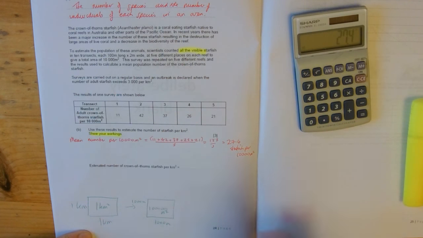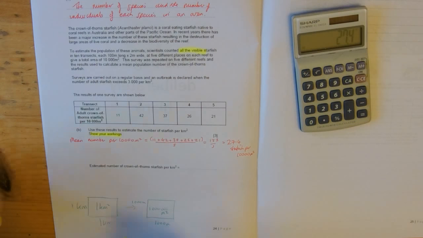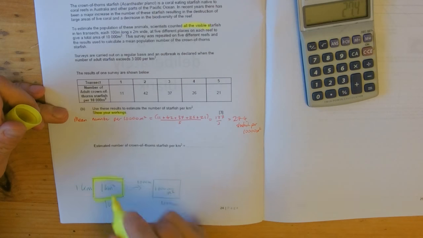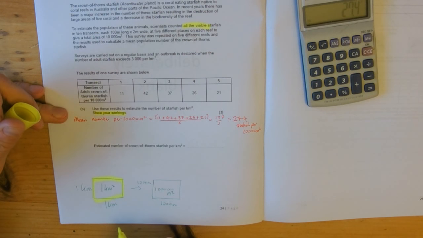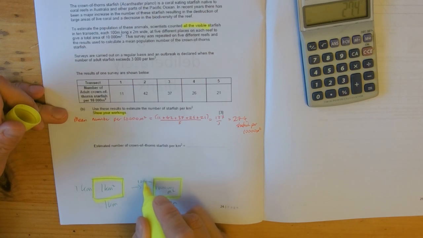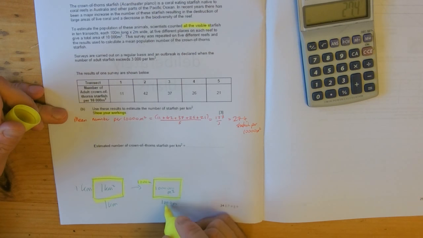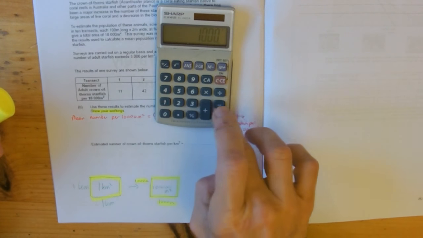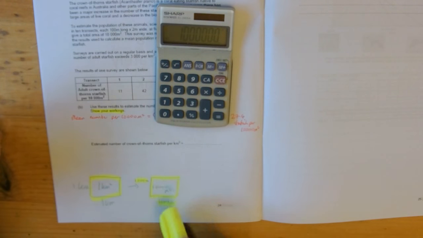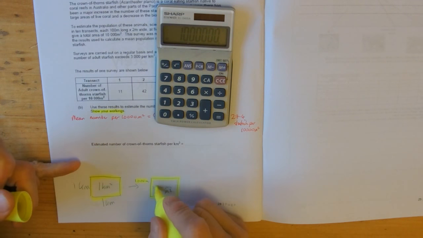And what we've got here is a kilometre squared, which is 1 kilometre times by 1 kilometre. The same area, because 1 kilometre is 1,000 metres. So 1,000 times by 1,000, 1,000 metres times by 1,000 metres is 1 million metres squared.